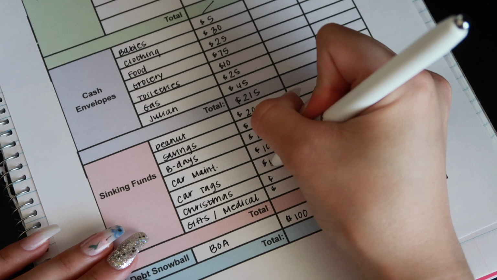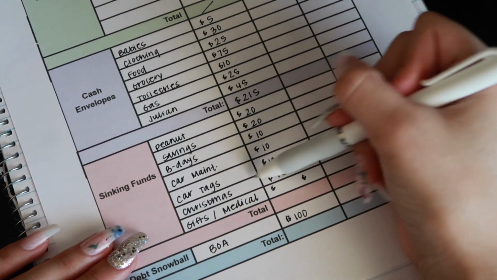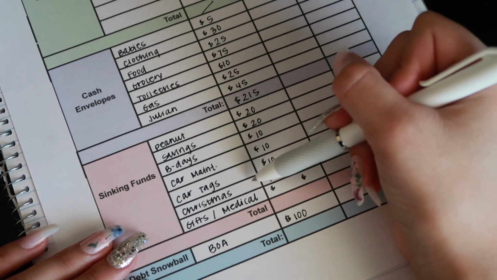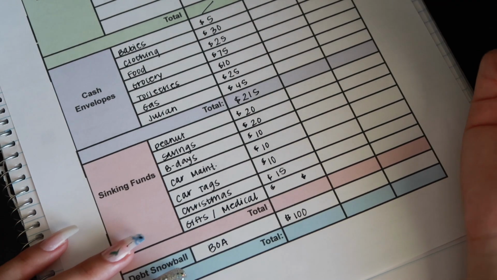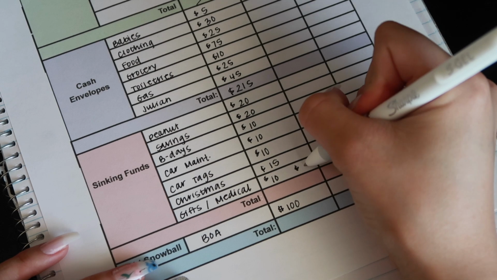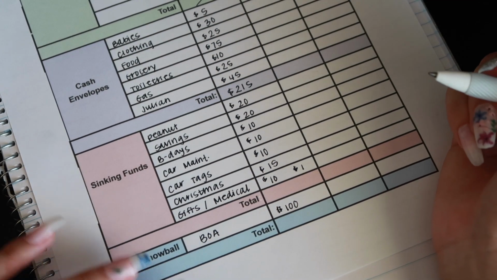My car tags will also get $10. Christmas will get $15. I am going to try to start bumping up my Christmas just because I do want to have a little bit more in my Christmas envelope by the time I start buying presents and stuff. And for my gifts, I'll put $10, and medical, I have $1 left over, so I'm just going to put that lonely dollar in medical.